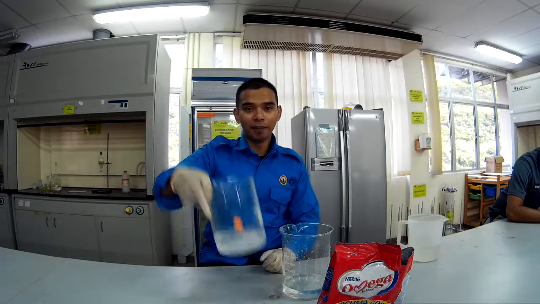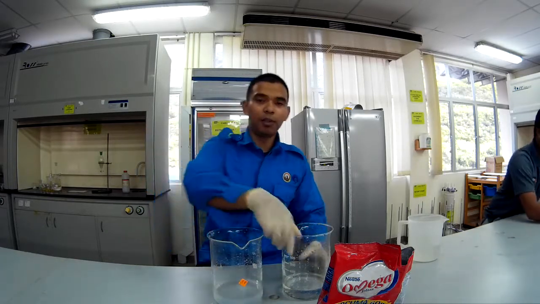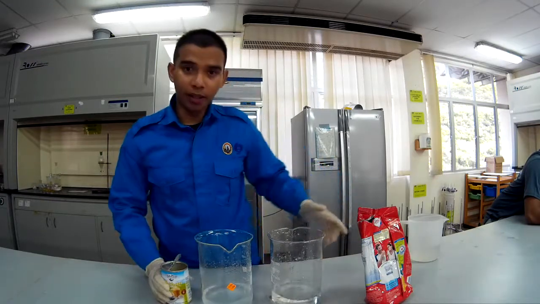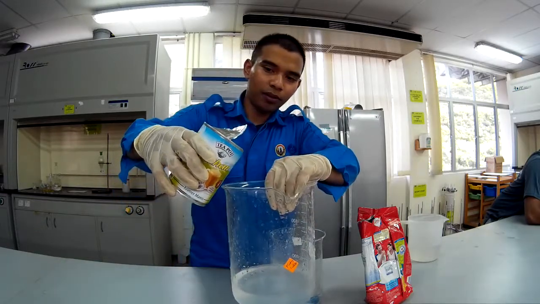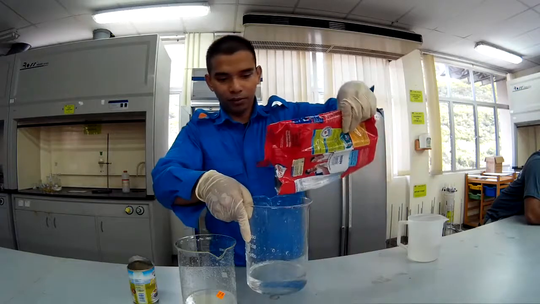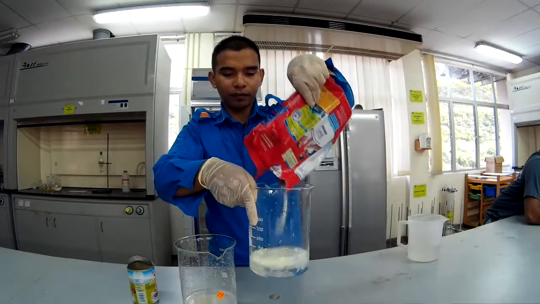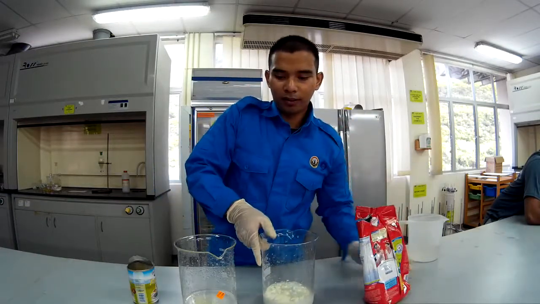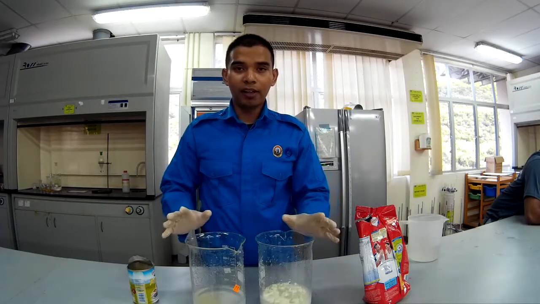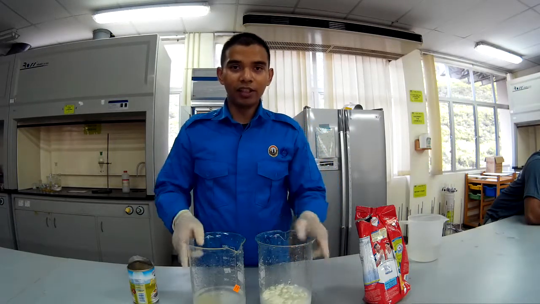Firstly, I have prepared beakers. Okay, you see this is beaker A and this is beaker B. Then we put liquid dairy milk into beaker A and powder dairy milk into beaker B. We must wait for 2 minutes to compare the rate of mass transfer in beaker A and beaker B.